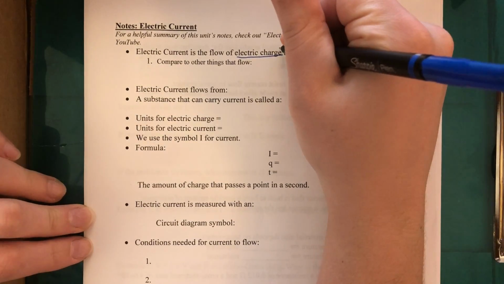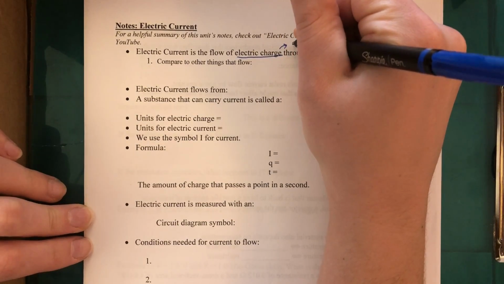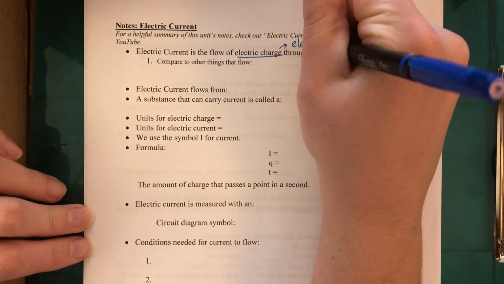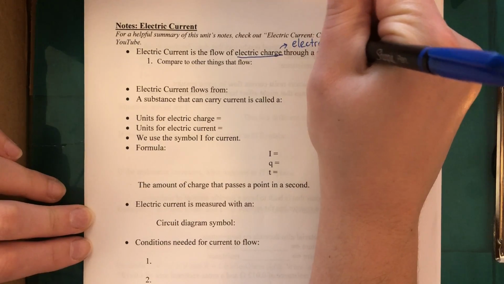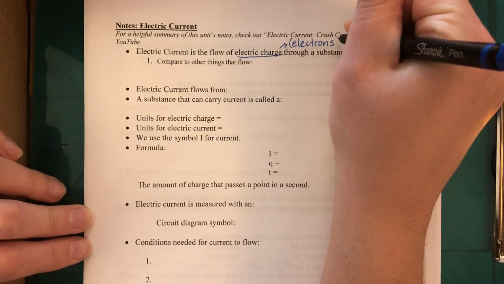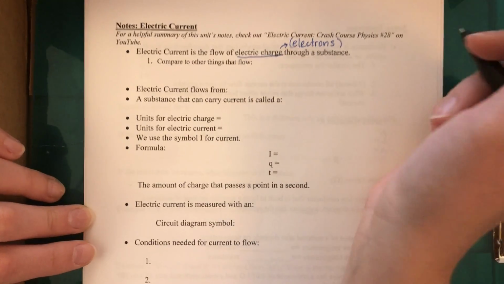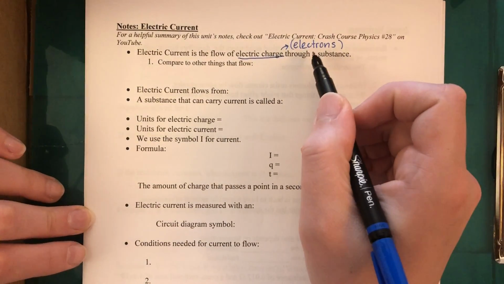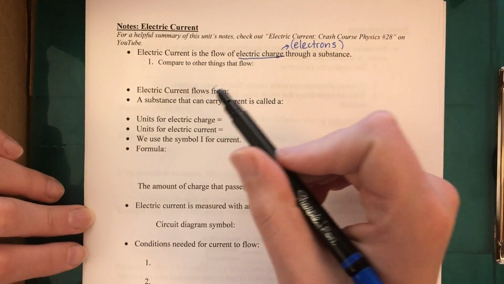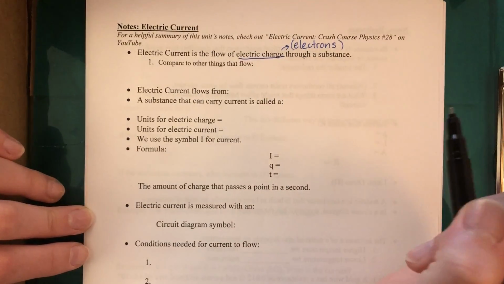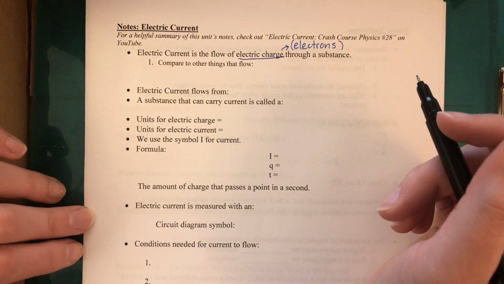And we know that the electric charges that are moving are really the electrons in the atoms. But we're not going to define current as specifically the flow of electrons. We're going to define current as the flow of electric charge. And you'll see why in a second.